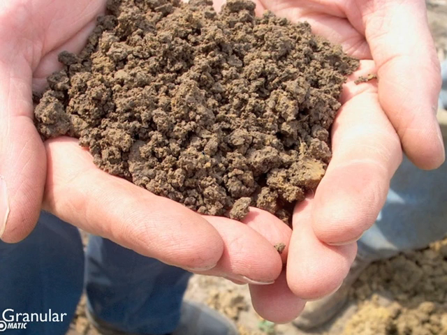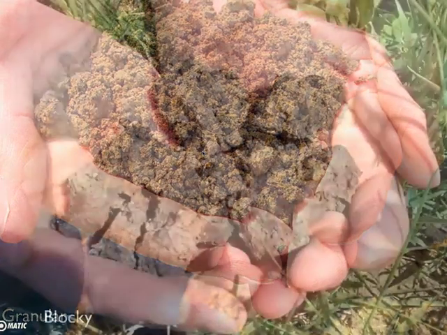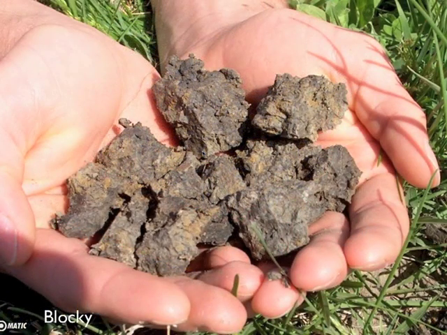So here's just some views of the different kinds of structure. So granular, think about a cookie crumb crumbling in your hand. That's what we look like. That's found in the upper horizons. Then we have blocky, and there's a couple of sub-kinds of blocky. We don't really need to concern ourselves with them here, other than to say they're block-like. They don't have to be perfectly cubed. They just have to be larger than granular, and we have some constraints on that.